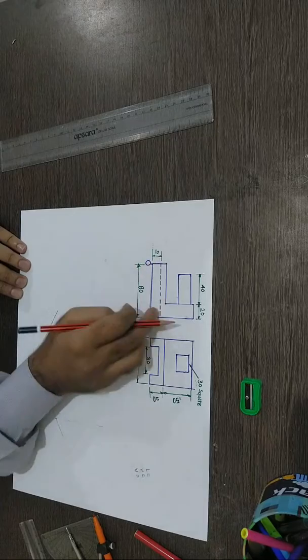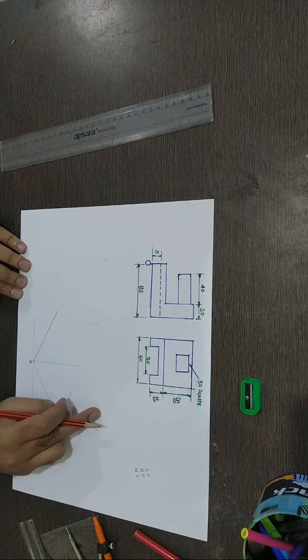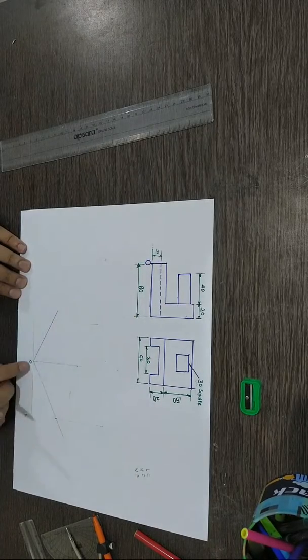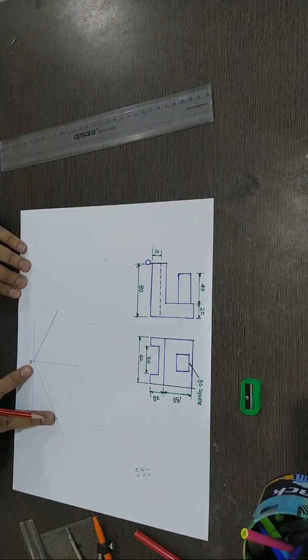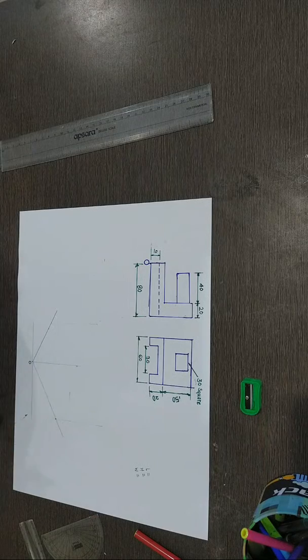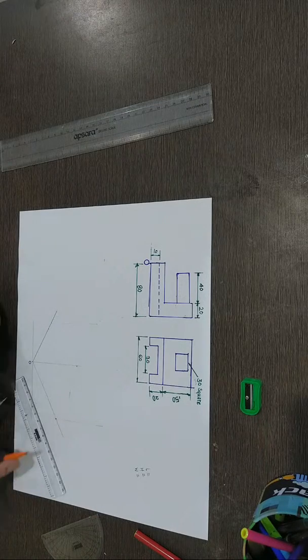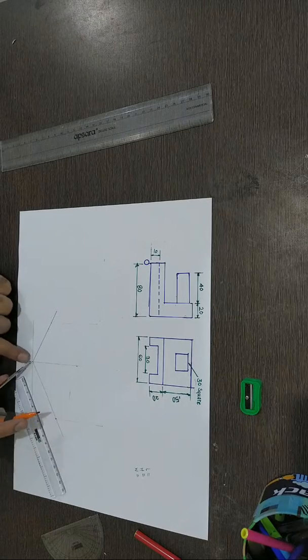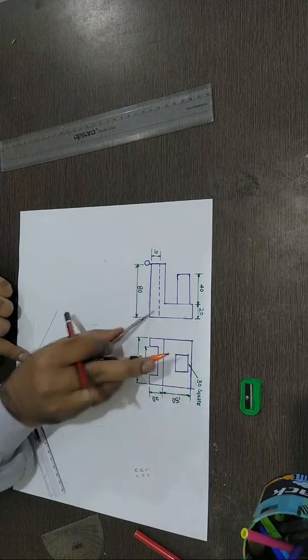So here I say this is having an L plate, so I need to draw the L. The dimension is 80, so on the right side of the origin this dimension should be 80. So I'll mark 80 mm distance in the compass. Take 80 mm in the compass and mark it here, onto the origin's right side.